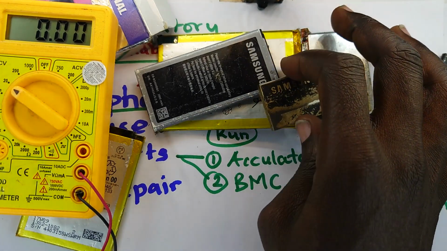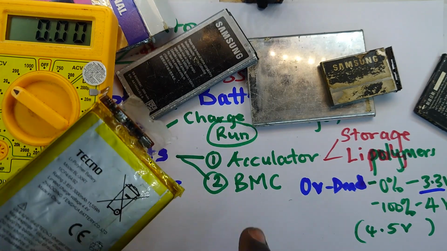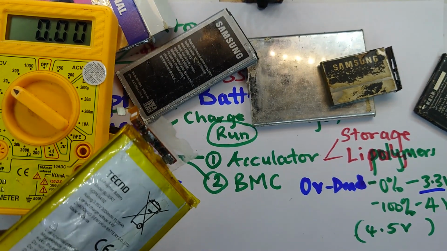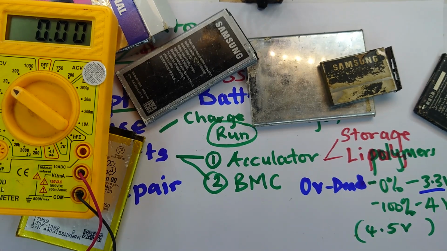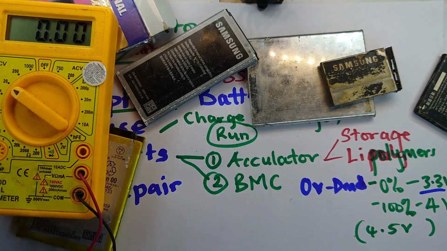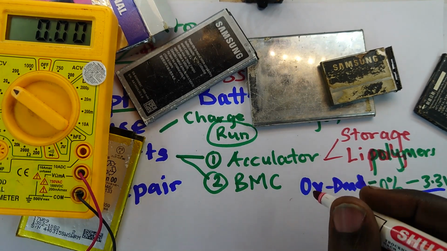Now, let's just talk a little bit about the battery management system now that we have brought it up here. The battery management system is simply in charge of regulating the current that goes into and out of the battery, so as to prevent you from overcharging.